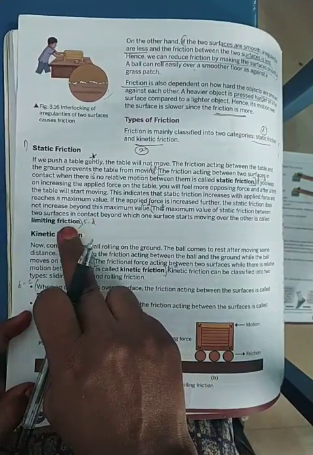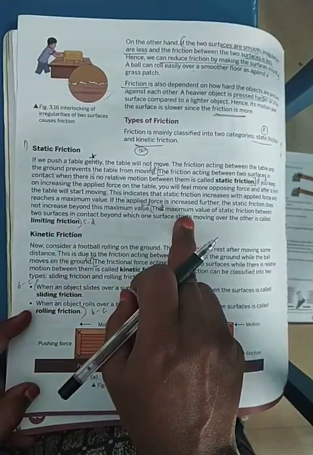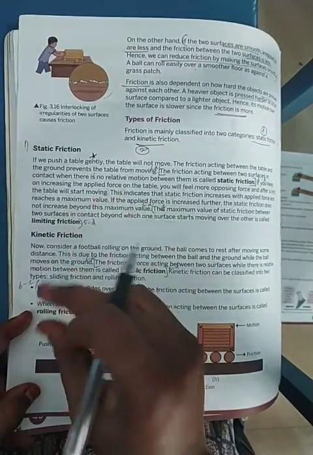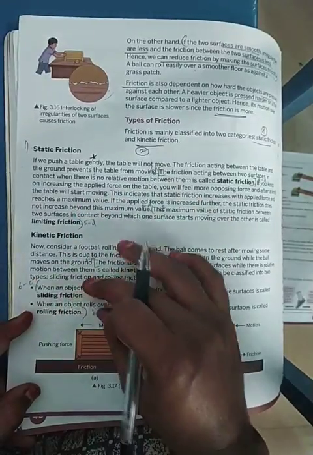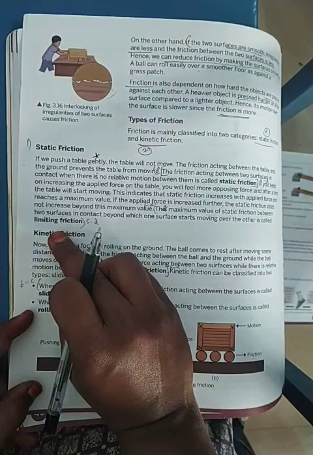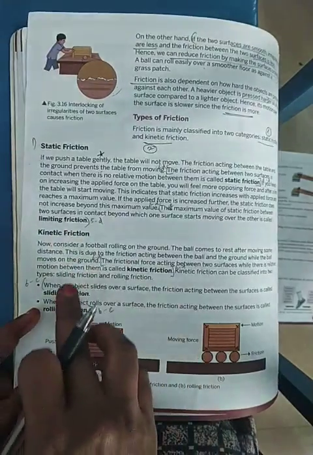Beyond that, it is called the limiting friction. Till the maximum value, the body will not move. The moment it crosses the maximum value, the body will start moving. So that is called the limiting friction. Okay, now coming to the kinetic friction.